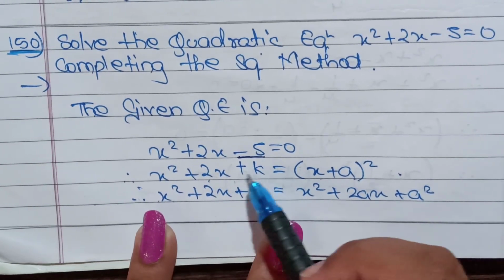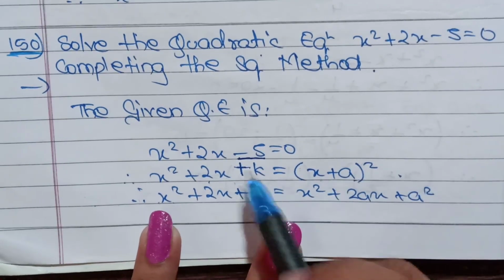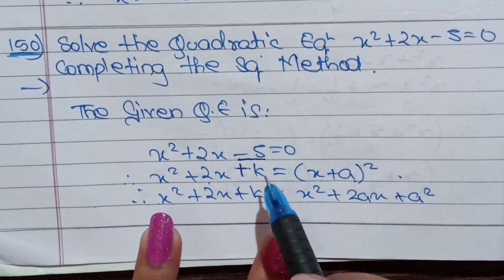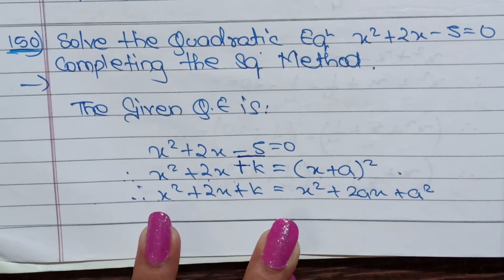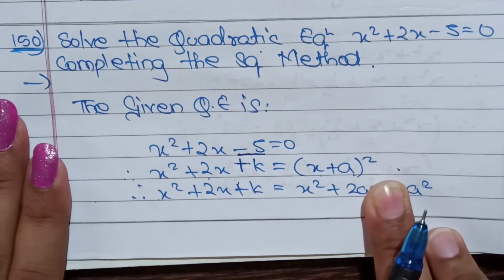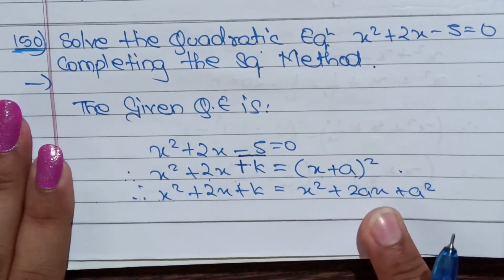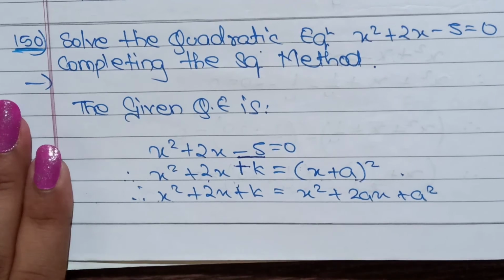We just need to put plus k in place of 5, and that is it. We need to skip minus 5 for some time. Further we will continue with the minus 5. So here we have taken x plus a the whole square, and we split it in the form of x square plus 2ax plus a square.